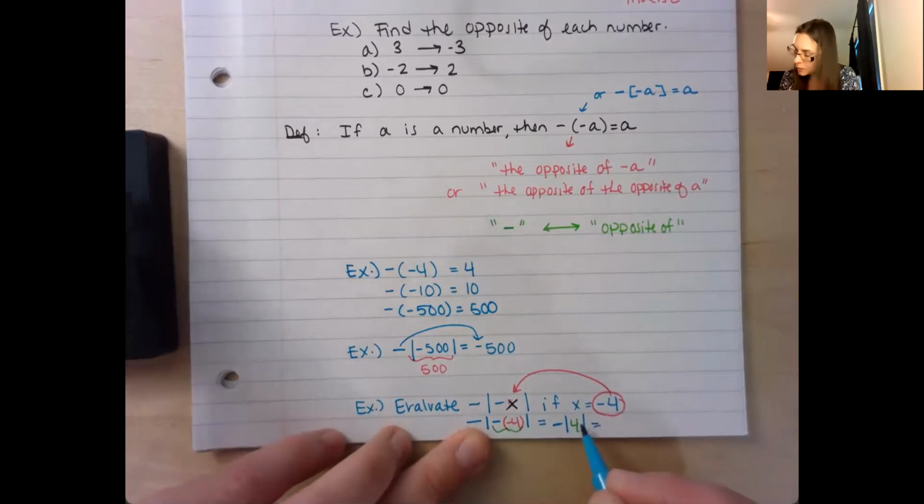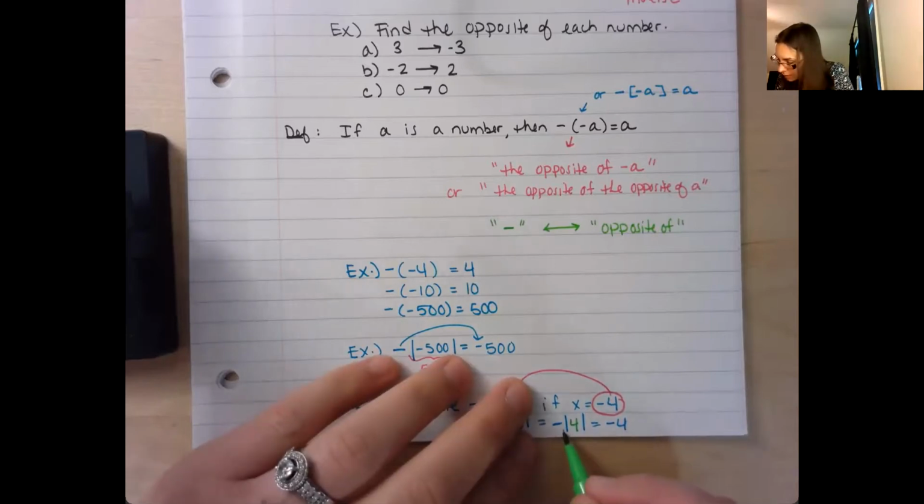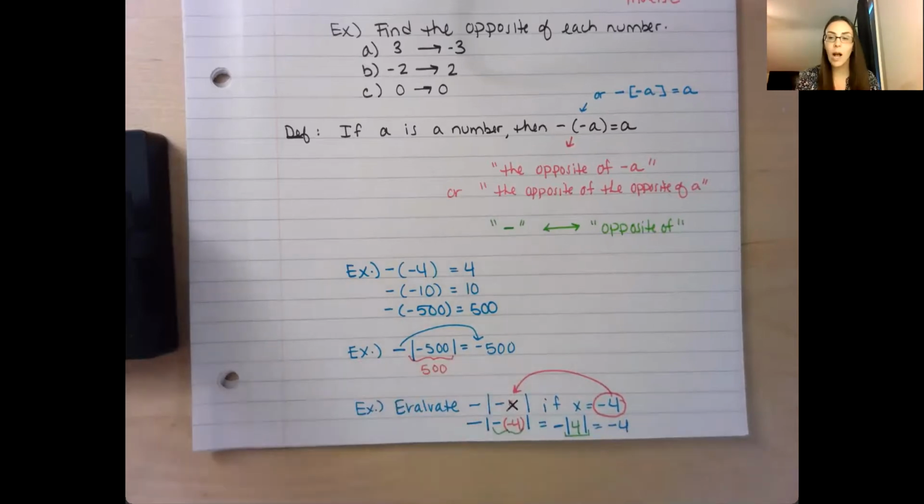And then the absolute value of 4 is 4. So my answer is negative 4 here. With these more complicated problems, you just really want to take your time. Don't rush them. Really use different colors, use parentheses when you evaluate and plug things in as well.